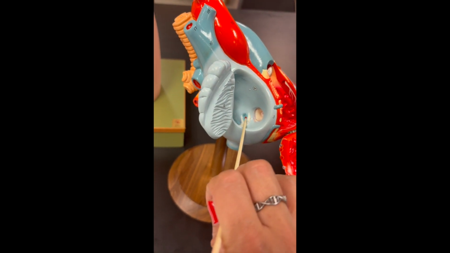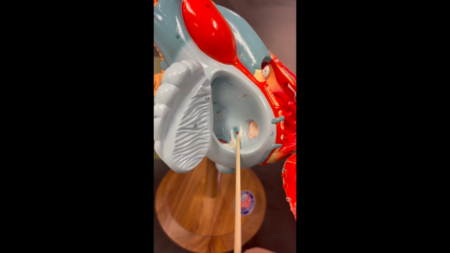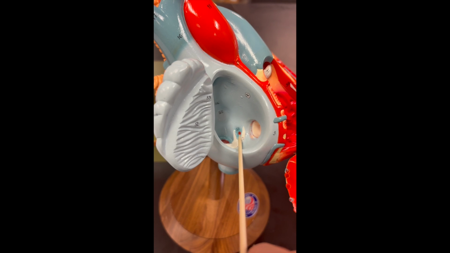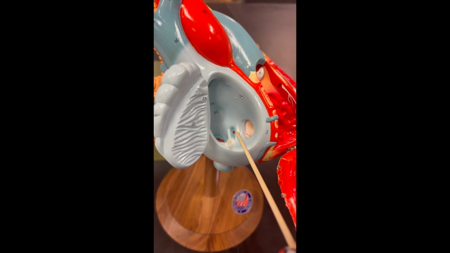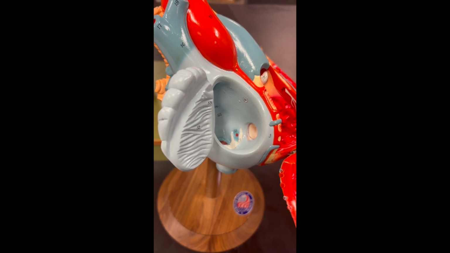You see that little red spot right there? I'll get closer so maybe it'll focus. But that red spot, number 58, that's blood, which is coming into the heart from the back of the heart at the coronary sinus, which I'll show you later in this video.